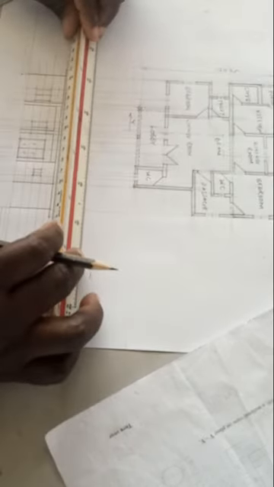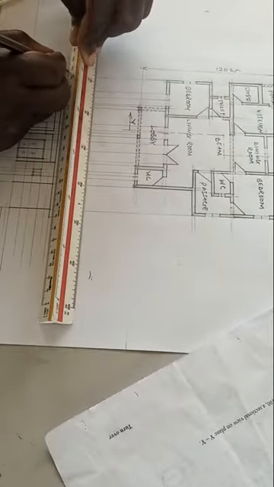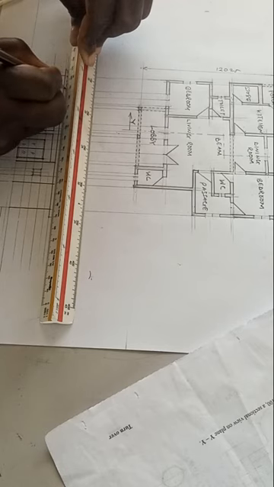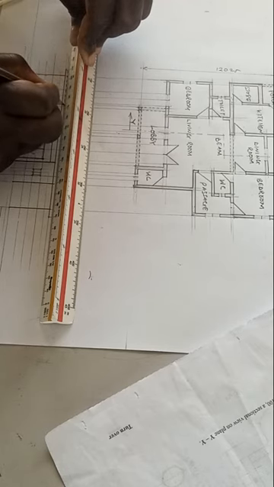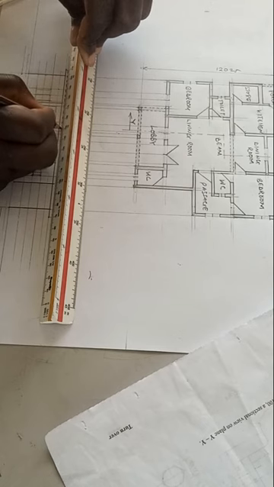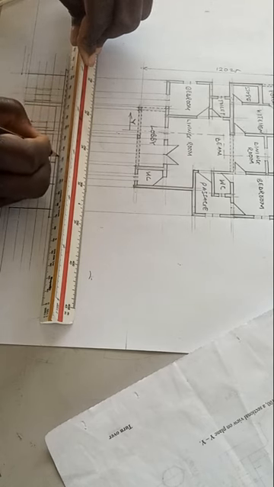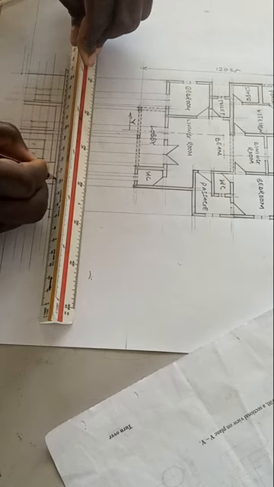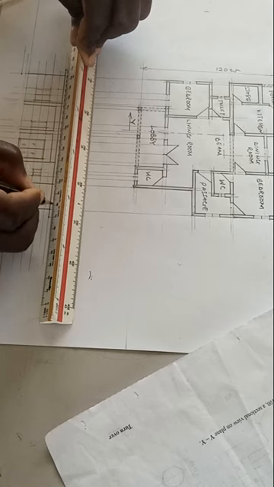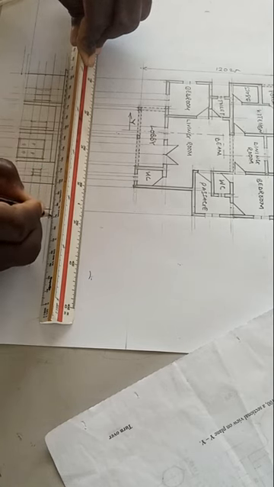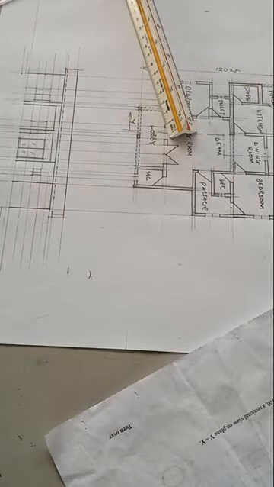And our concrete slab, you have to show hidden line because we cannot see that edge, but we know that the edge is there, so you indicate it with hidden line. So that is our concrete slab.